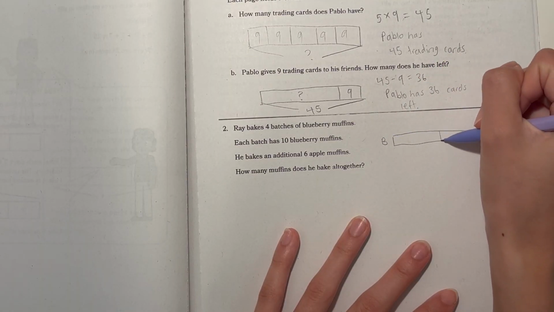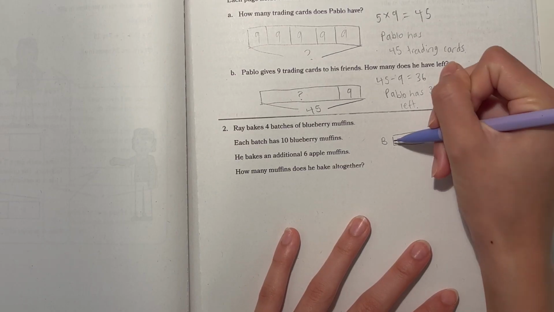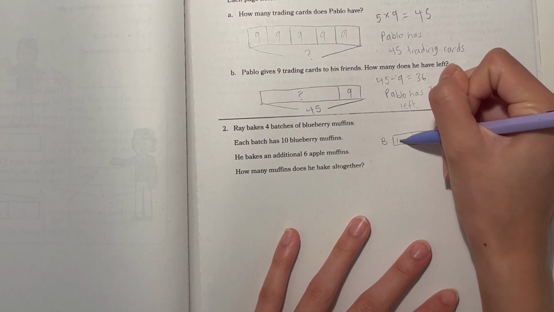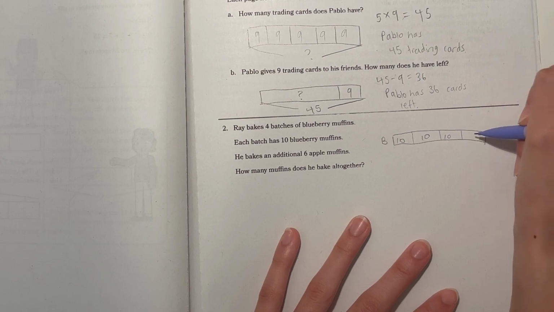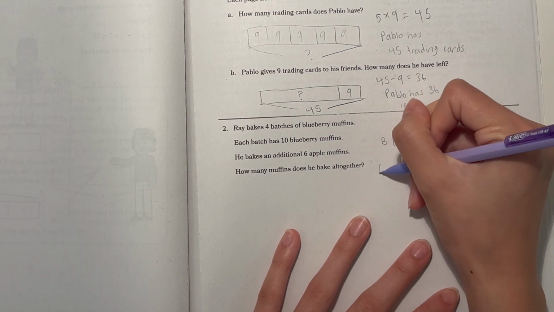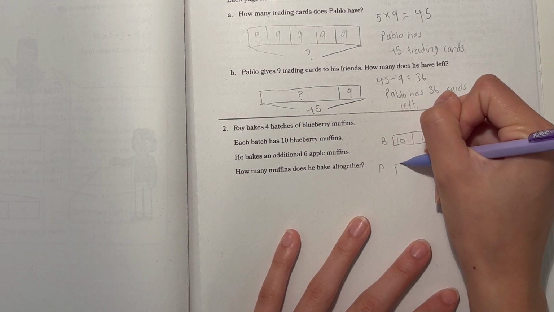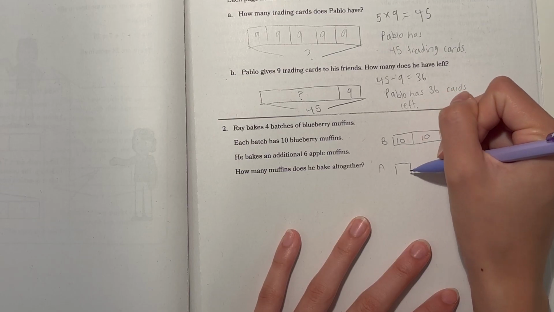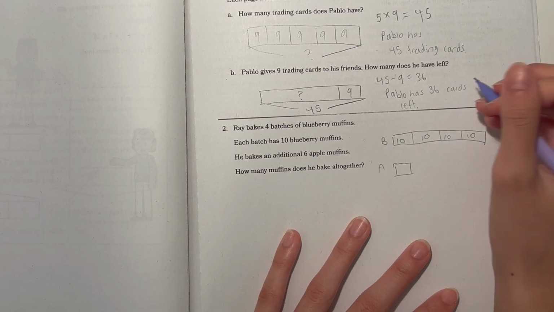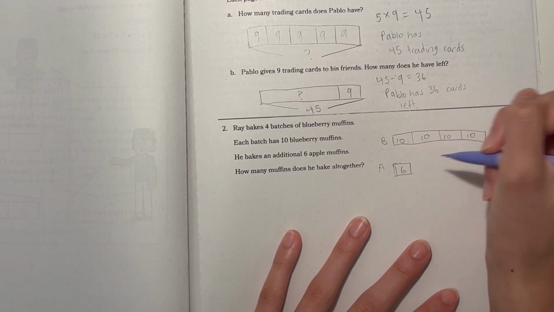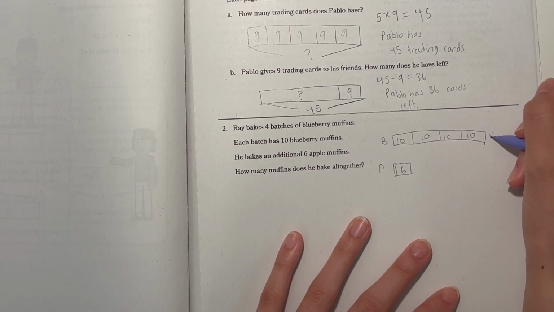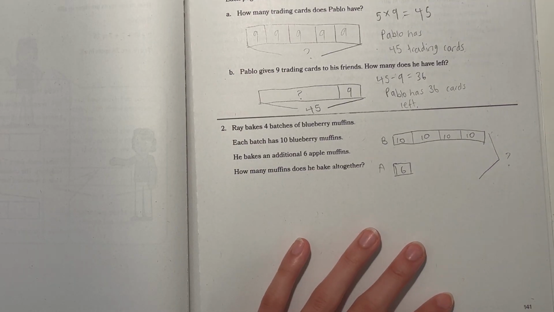So, this is the 4 batches, and each batch is 10 blueberry muffins. And then he bakes an additional 6 apple muffins. So we want to find out how much altogether.